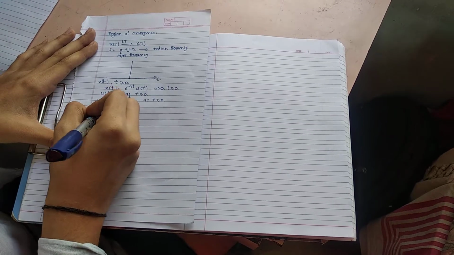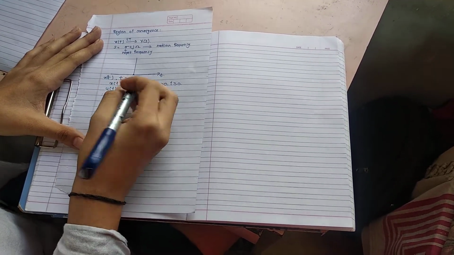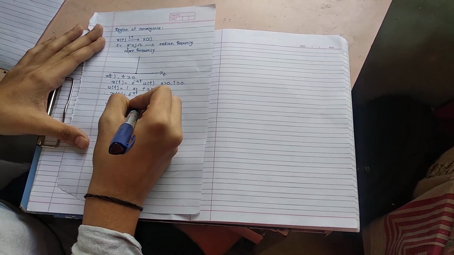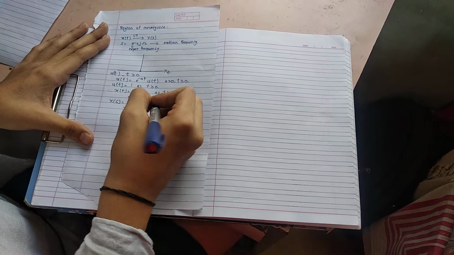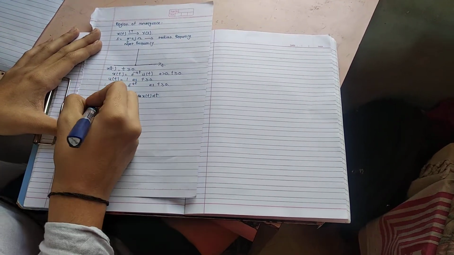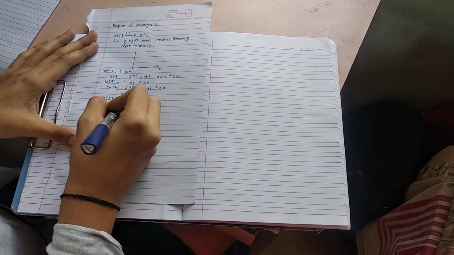So what is the Laplace transform's equation? It is nothing but X of s is equal to integration from minus infinity to plus infinity e raised to minus st into x of t dt. We will apply Laplace transform on our signal.